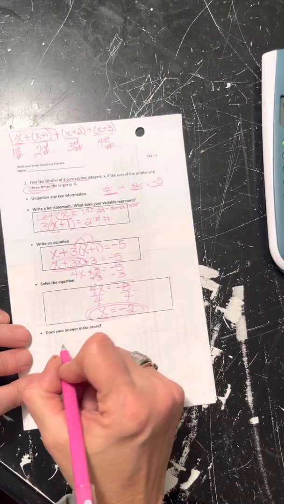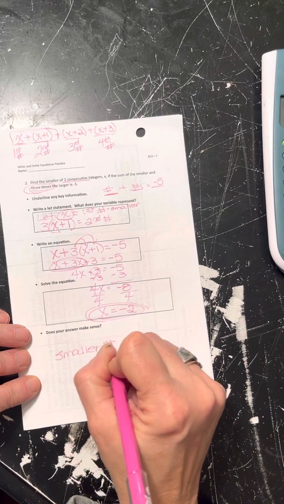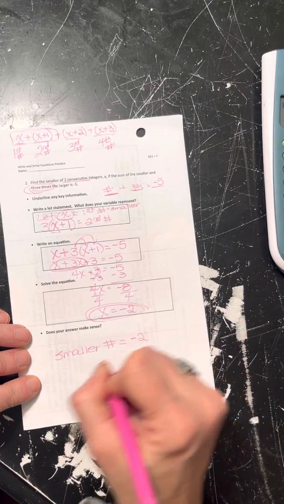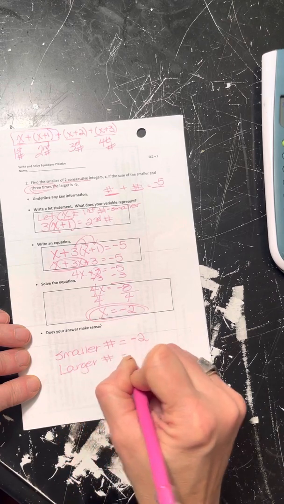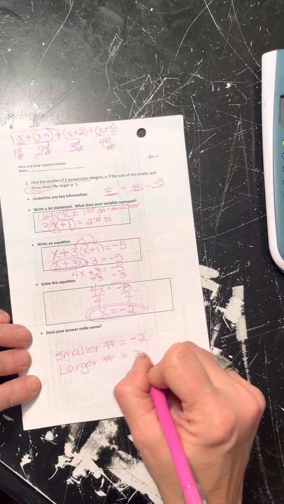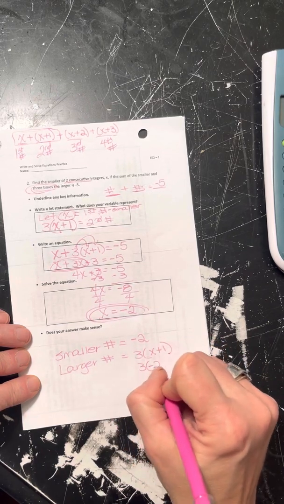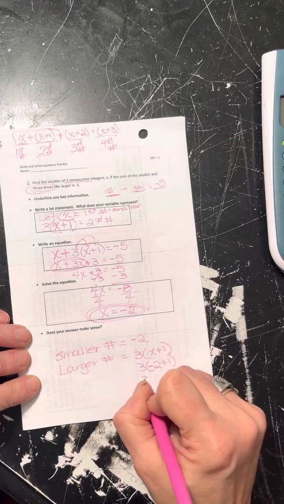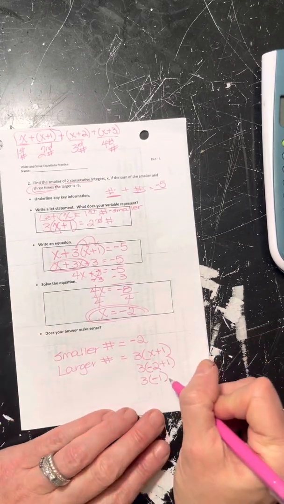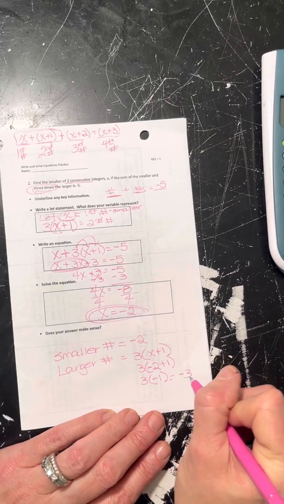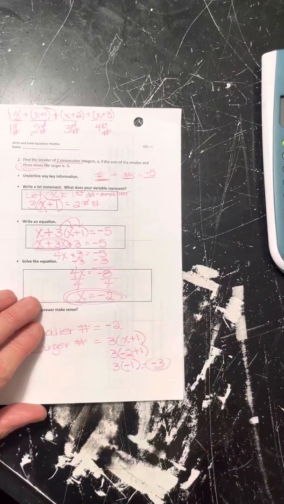So the smaller number is equal to -2. The larger number is equal to x plus 1, which is -2 plus 1, which is -1. Two consecutive, okay?